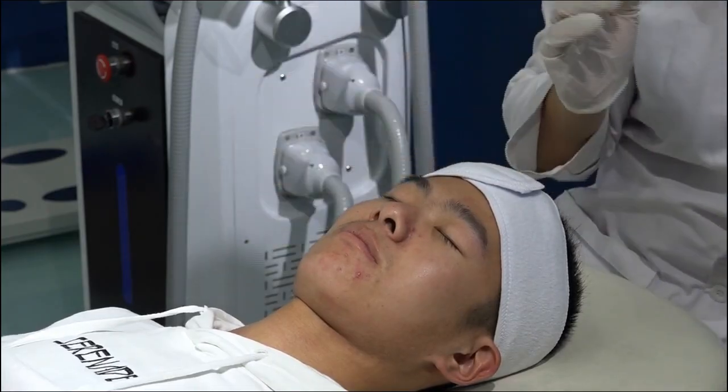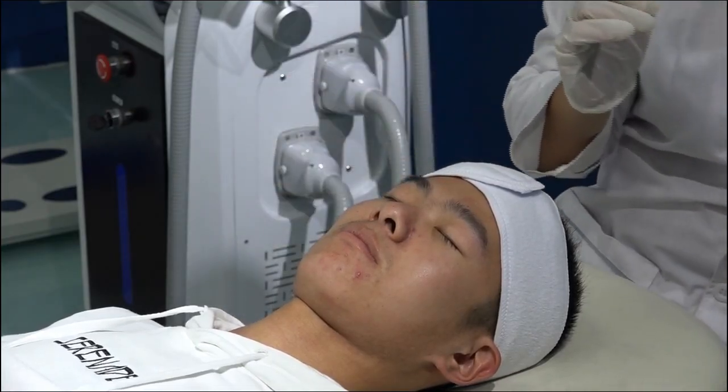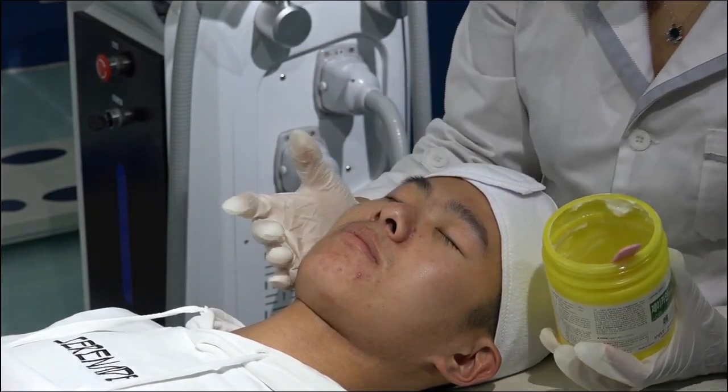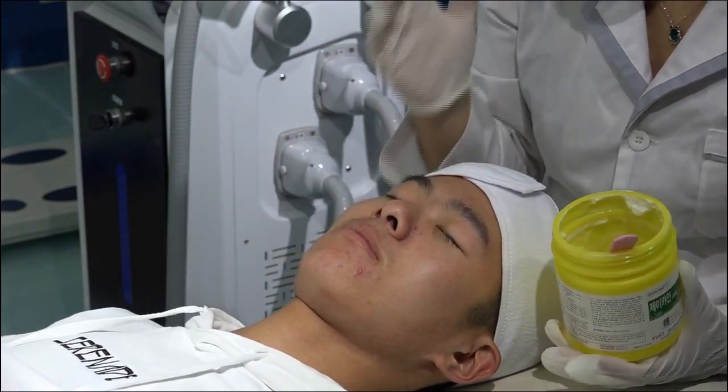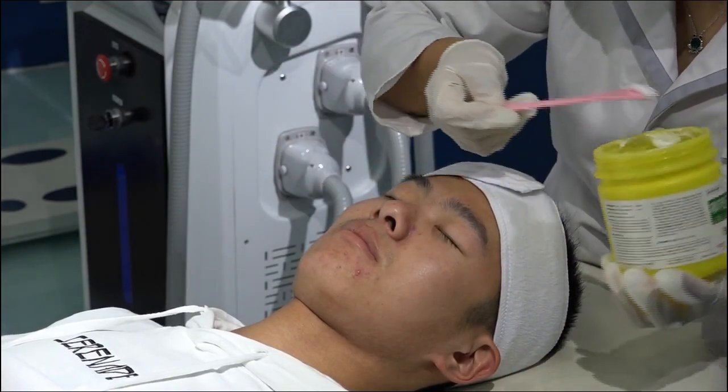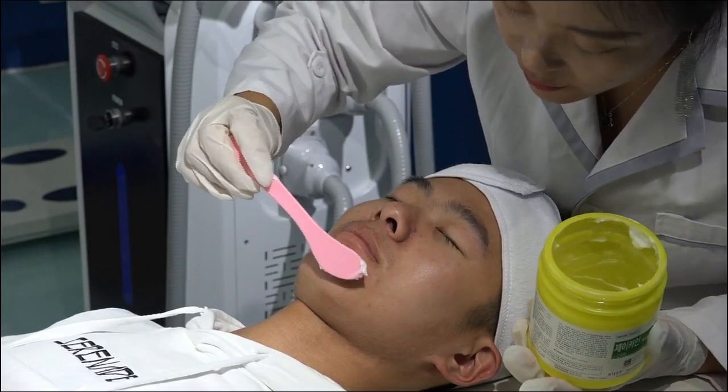And then the second step, we suggest you apply the numb cream to the treatment area. Then the clients will have no feeling, it's very comfortable. We normally apply a layer of the numb cream, like this.